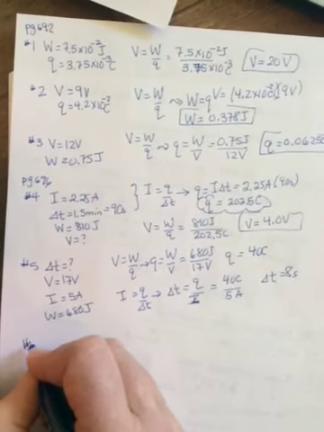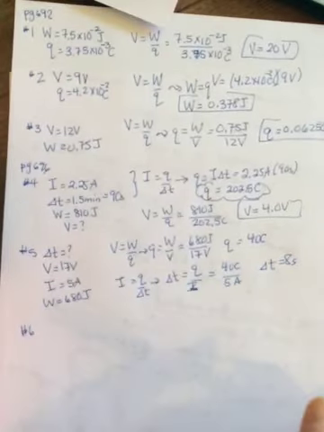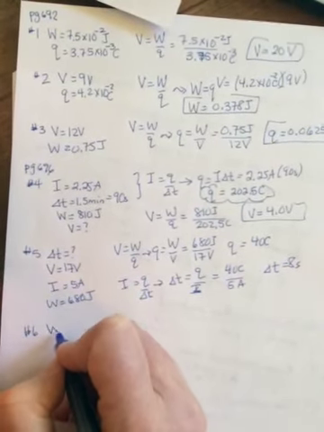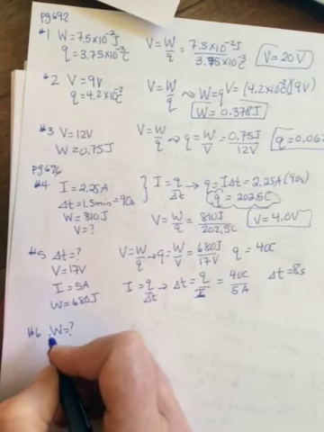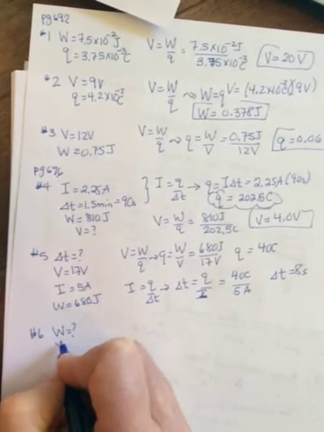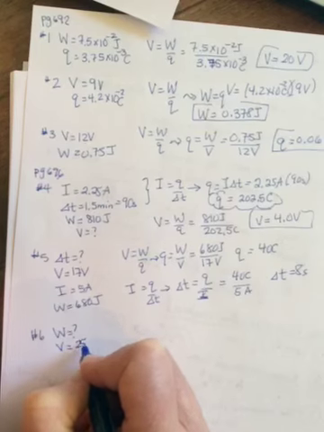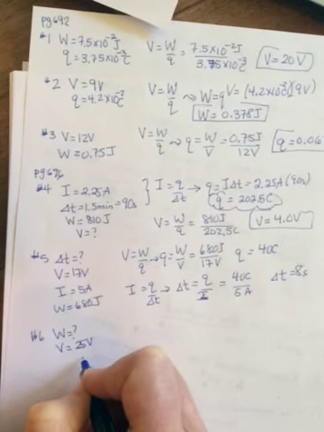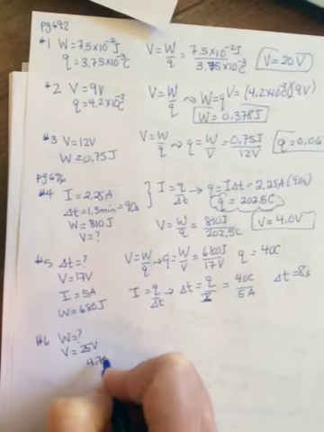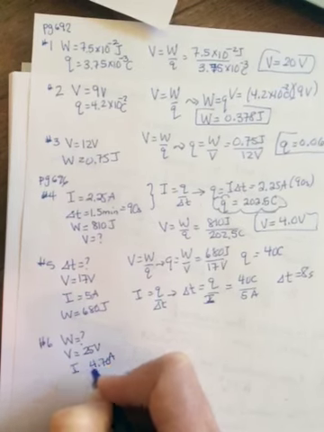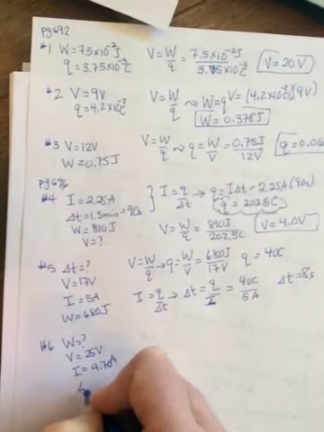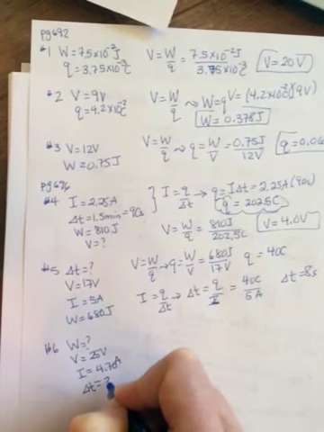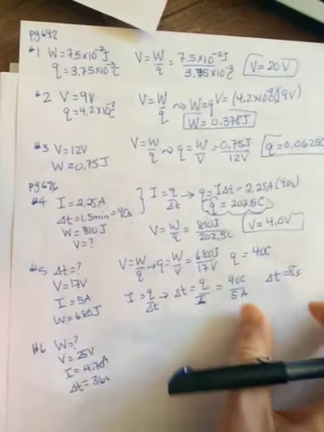Number 6, how much work is done? So you're looking for W. How much work is done by a 25-volt battery? So V is 25 volts. When it drives 4.7 amps, so that's your current, I, through a circuit for 36 seconds. Delta T is 36 seconds. So first step, find your Q.